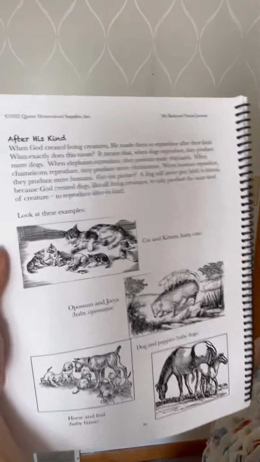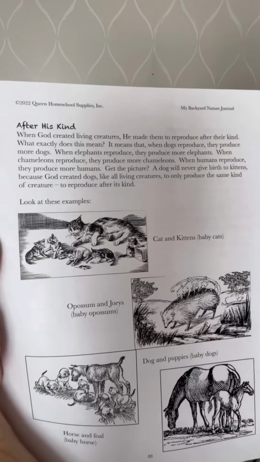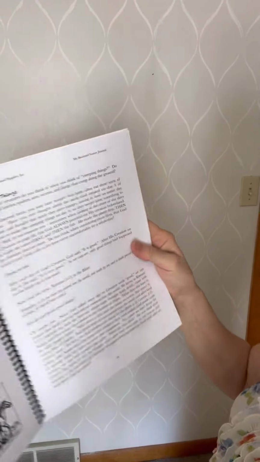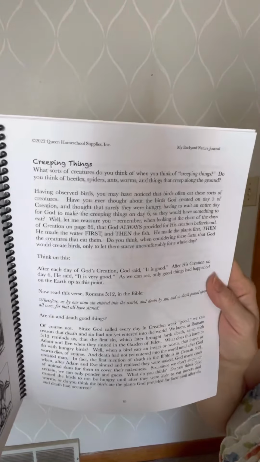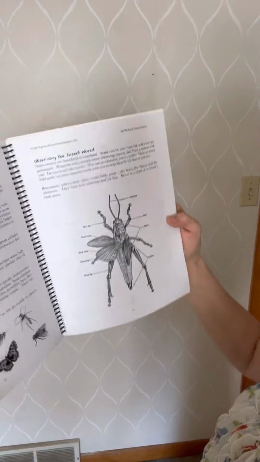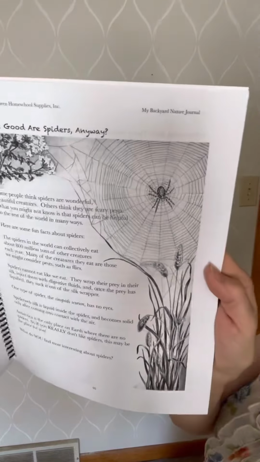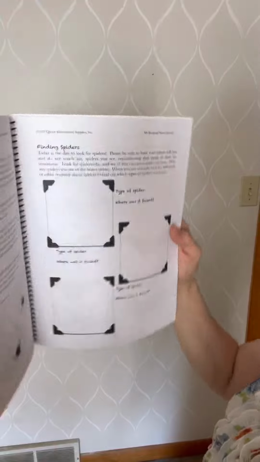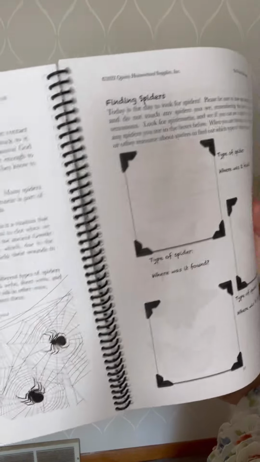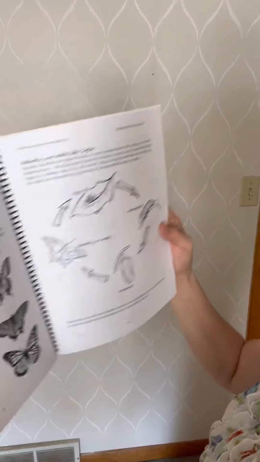So now we're looking at how creatures reproduce after their kind, and looking at the different types of creatures, creeping things, and we're looking for those, and insects. So lots of different information is included, as well as places for the student to, thought I'd scare you there, a place for them to record what they see. And again, carefulness around different insects and creatures that you're observing and things like that.